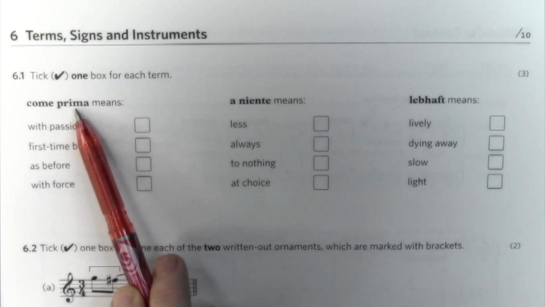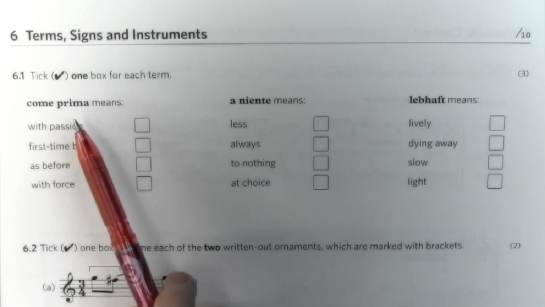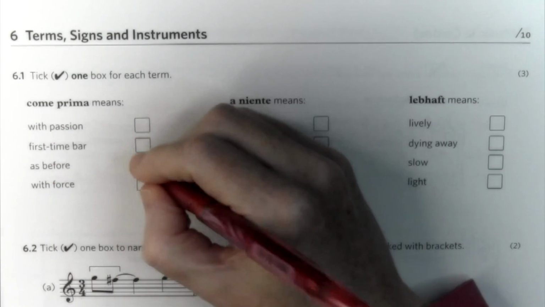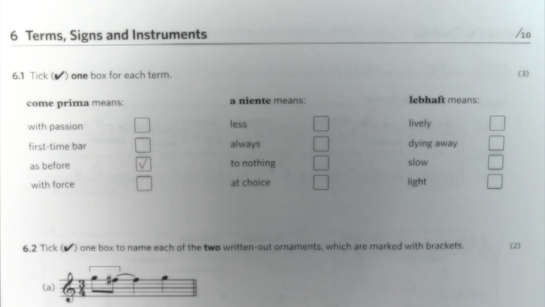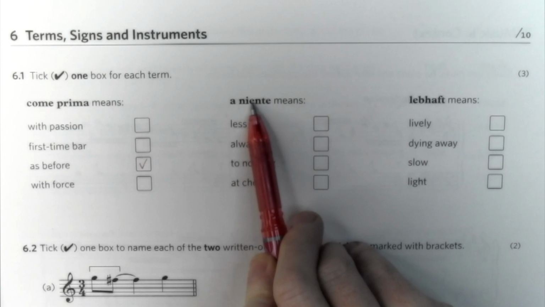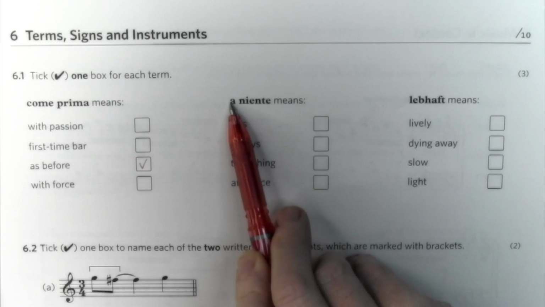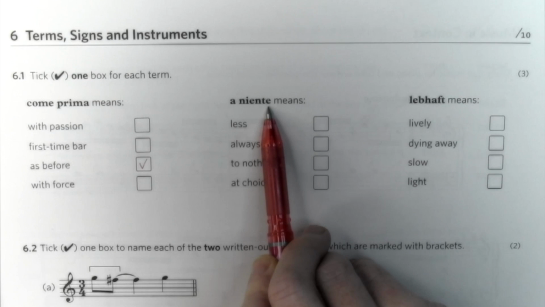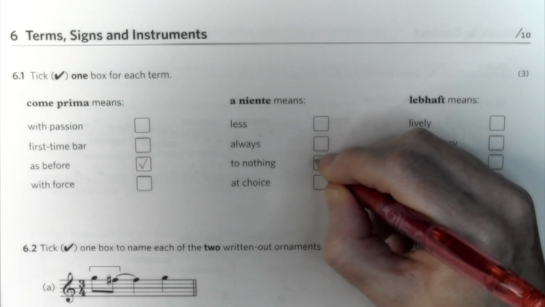Come prima is an Italian expression to say as before. Come, as, like, prima, before. A niente is to nothing. A means to, like towards. Niente means nothing. Nil. Null. To nothing.